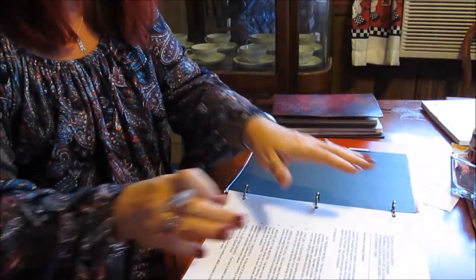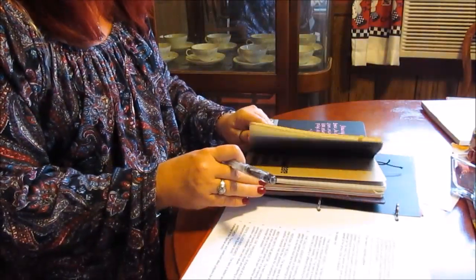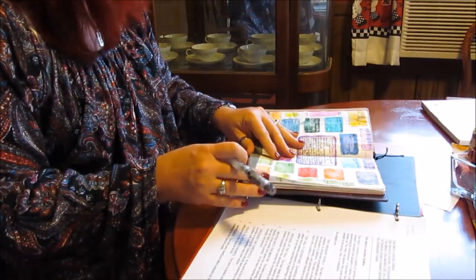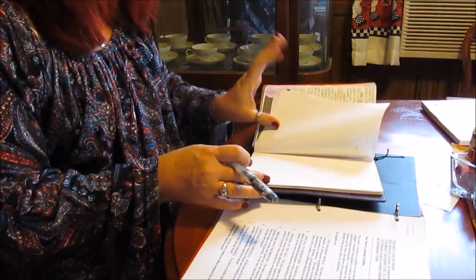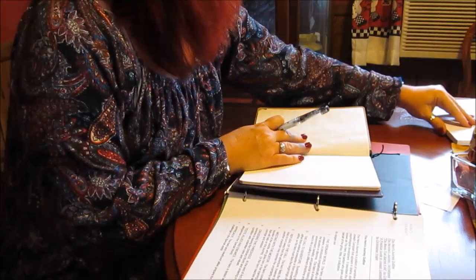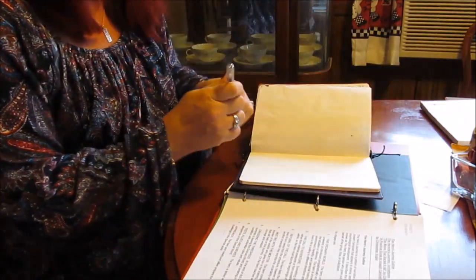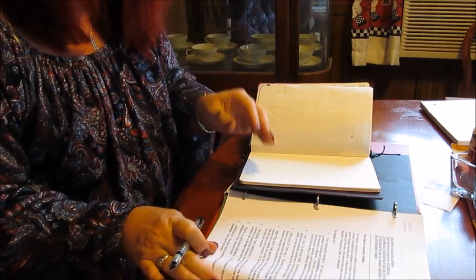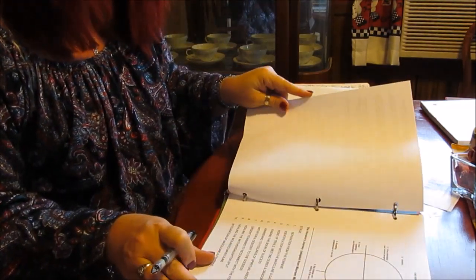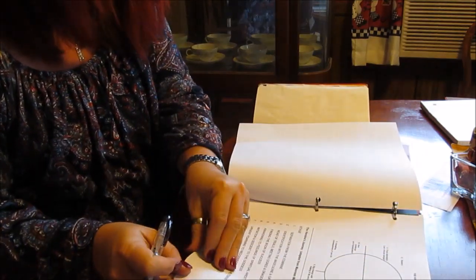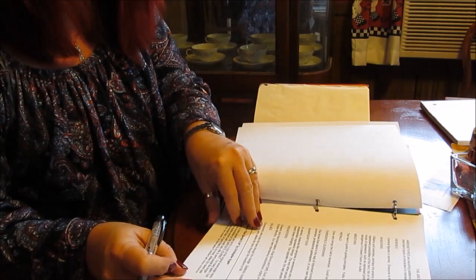So this is where I start. And this is the heroine's journey adapted from Maureen Murdock. Thought that was really good.